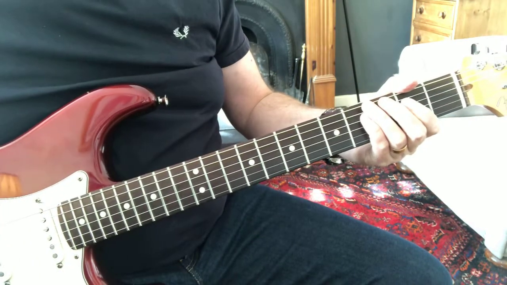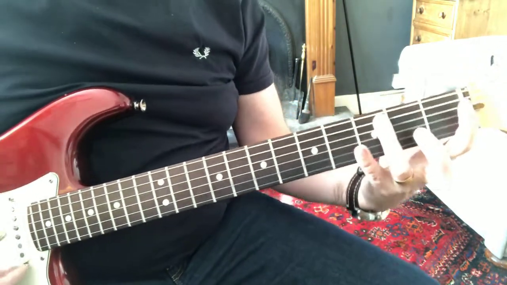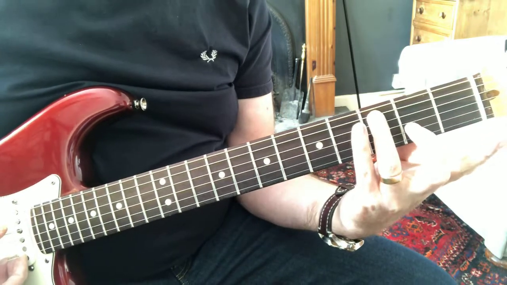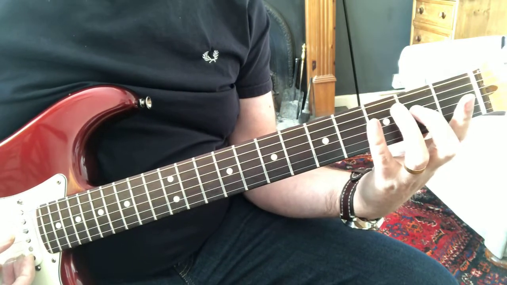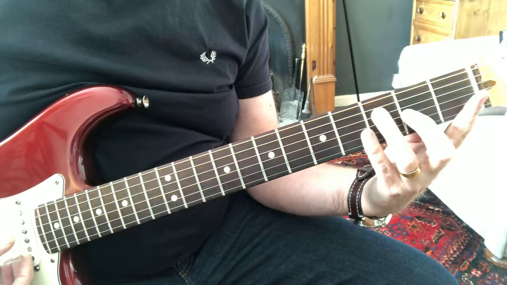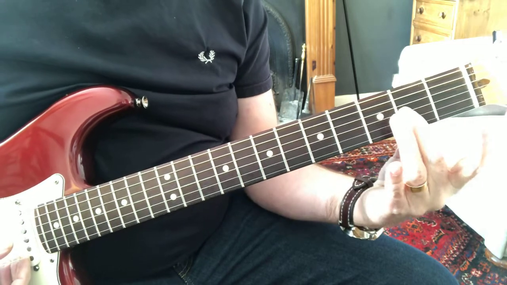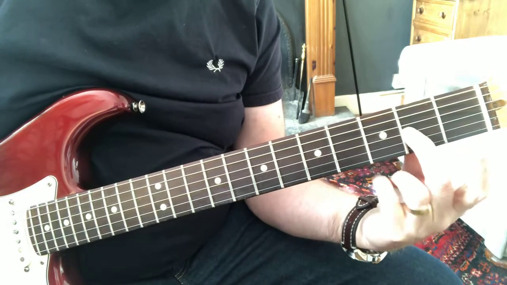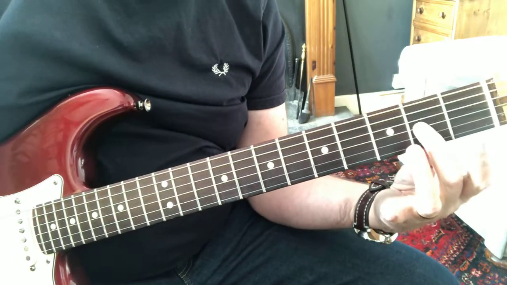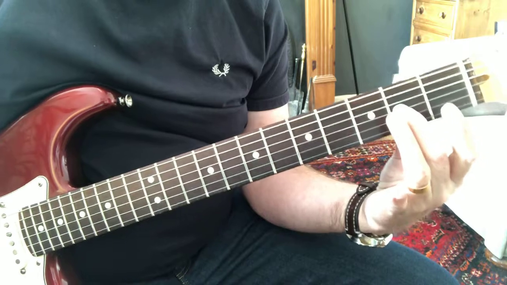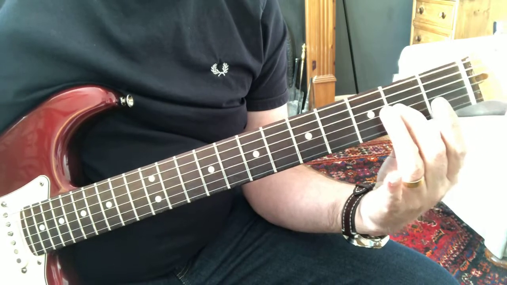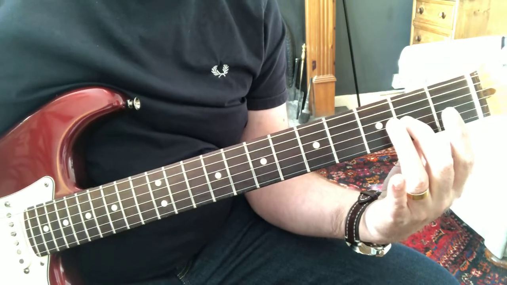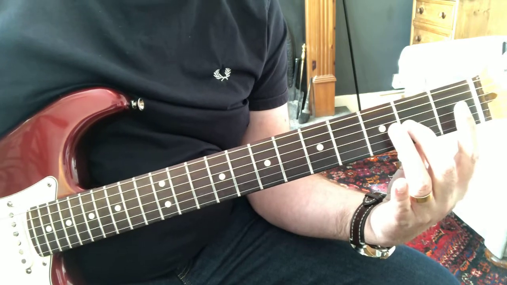So if we're playing the scale of C major, we'll count 6. 1, 2, 3, 4, 5, 6. So there is the 6th degree of the scale of C major. That's the one that we'll need for this 6th chord, and it's quite straightforward.